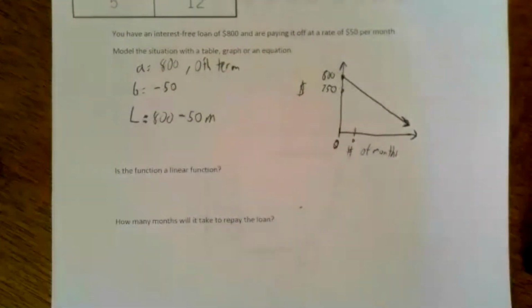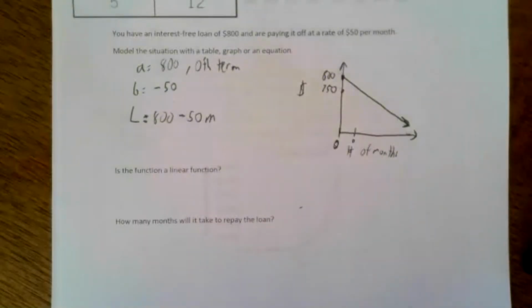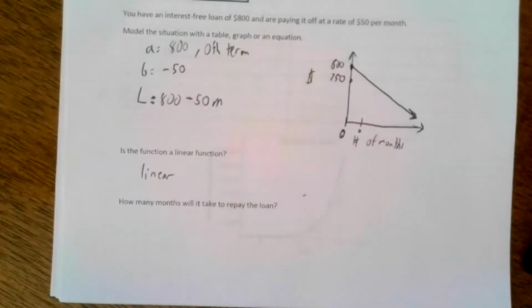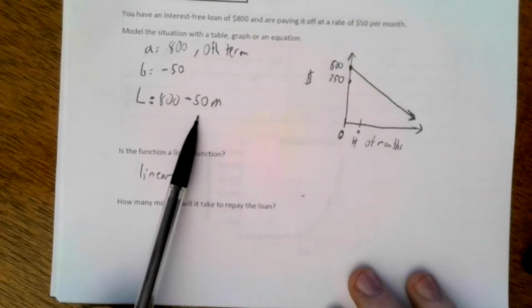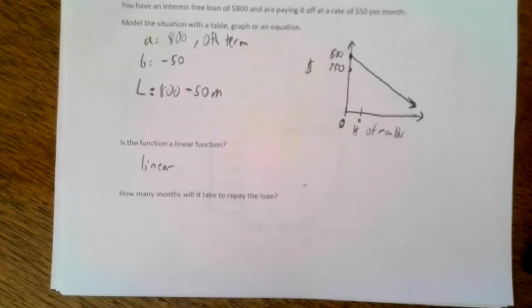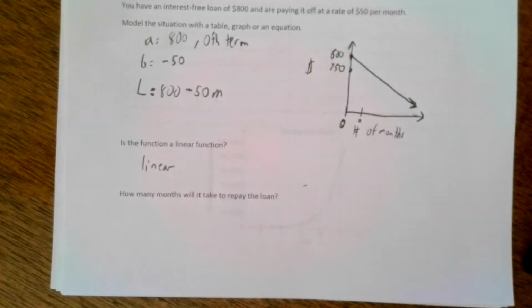So is this function linear or is it exponential? It's linear, because we're just subtracting by a certain amount each time. So how many months will it take me to repay this loan? How many times do I have to pay $50 to get to $800? How many $50 increments do I need to pay to get to $800?